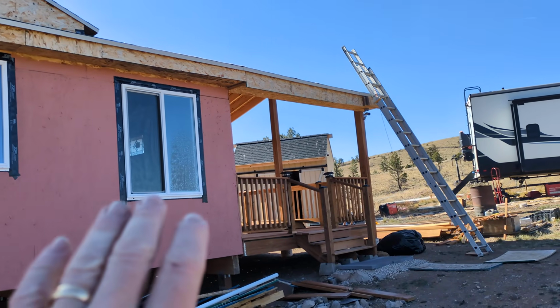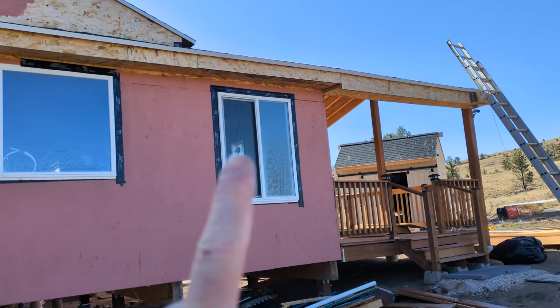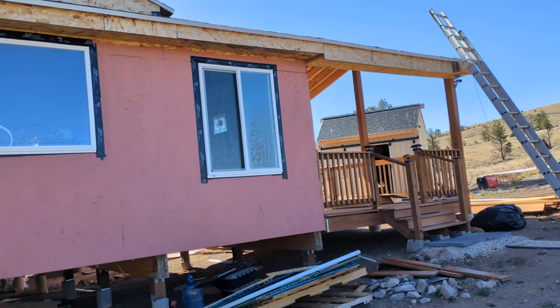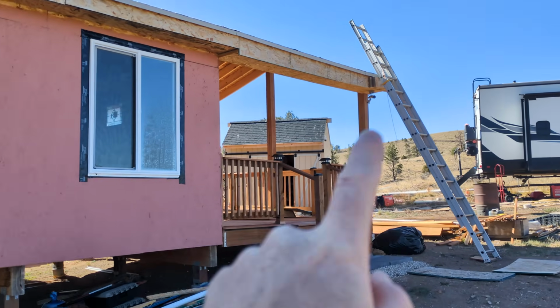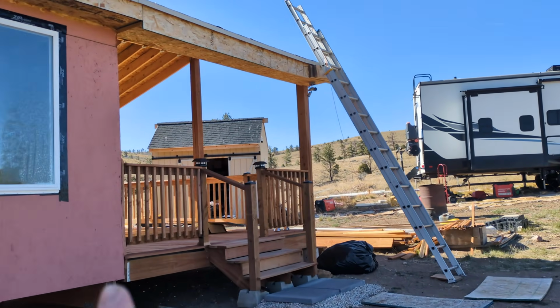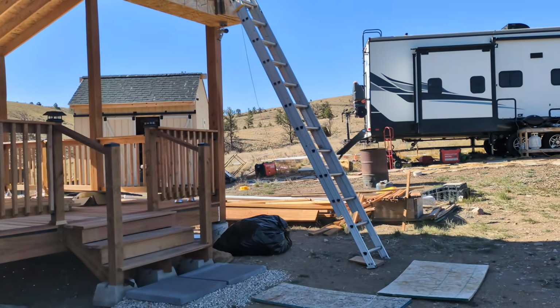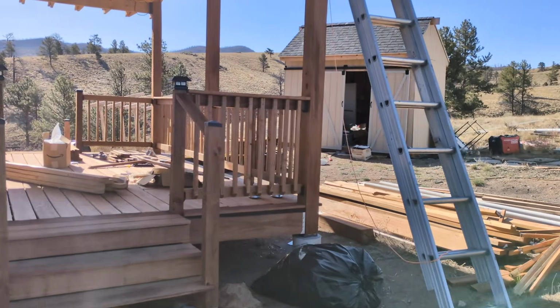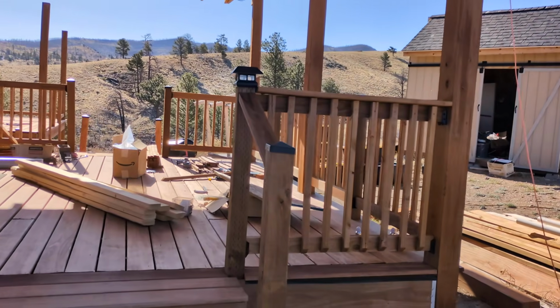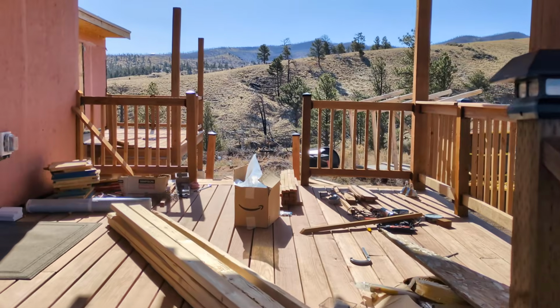This is just like trim material. I need to run a string line across it and cut it all flush and level. Just get everything finally boxed in, get the gable end on the porch put in. That's not actually going to be open like that. That's just temporary for now. So all of these details will come together, but a lot of them aren't required for the CO. So we're going to try to split the baby here and do as much as possible.